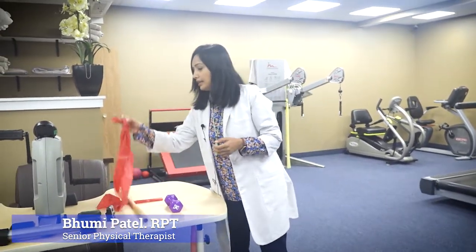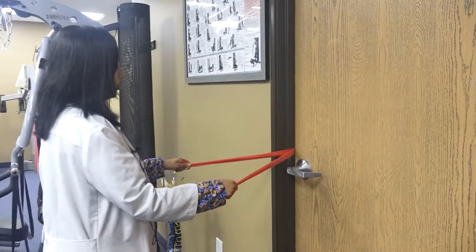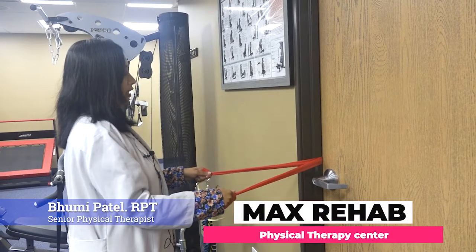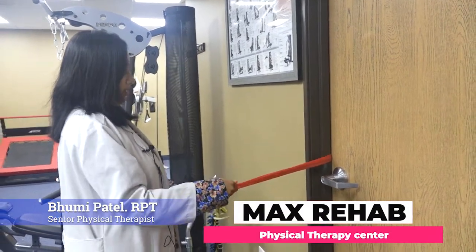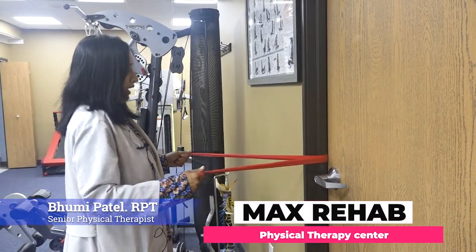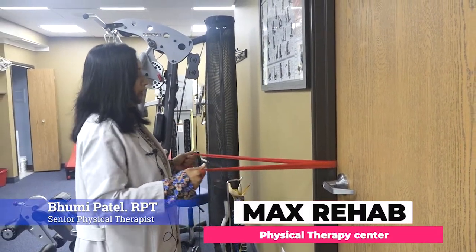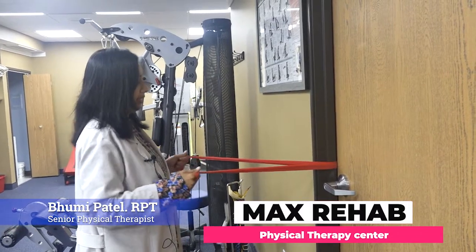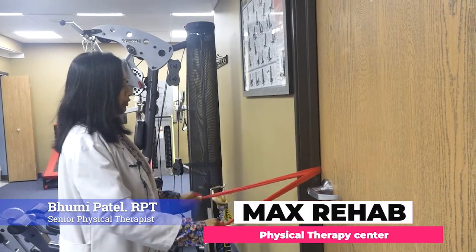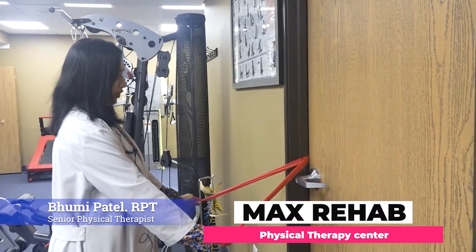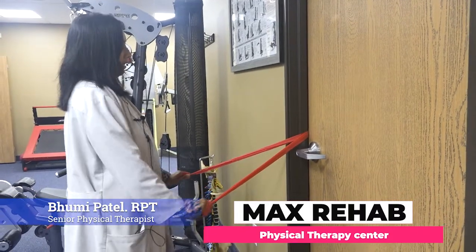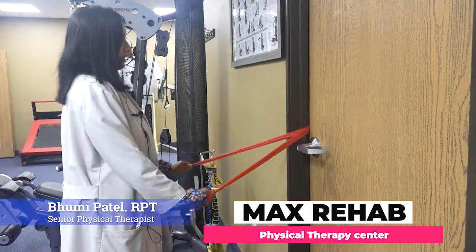Now third one is standing rows. You take a TheraBand, stand straight, rotate both your shoulders backwards, tuck your tummy and you pull the bands backward. This is a type of scapular stabilization exercise. You can do this for 10 counts. And another one is elbow lock and elbow straight and you can move straight back. This is again a scapular stabilization exercise.